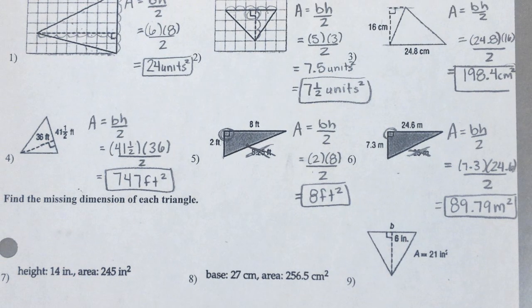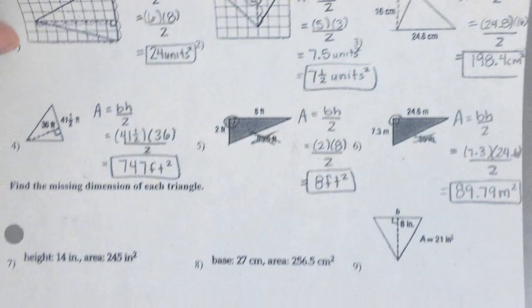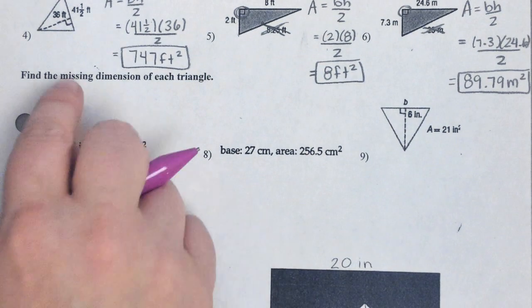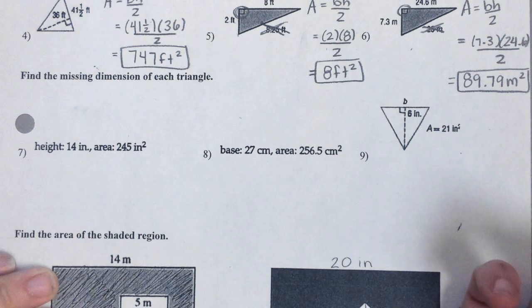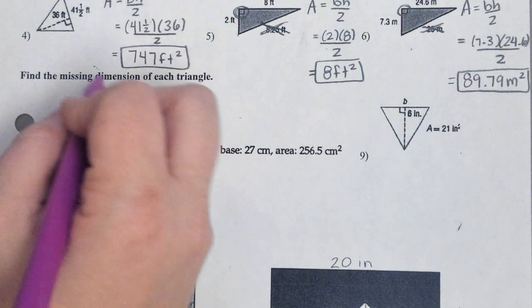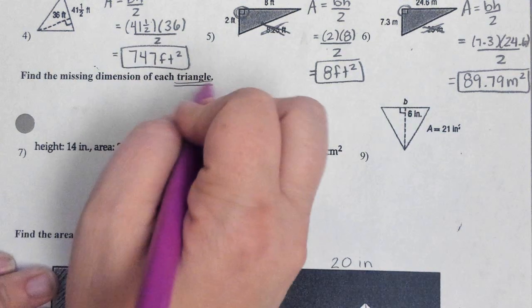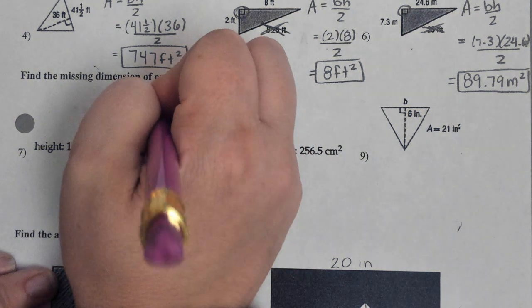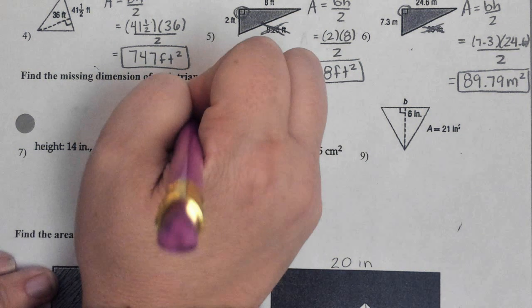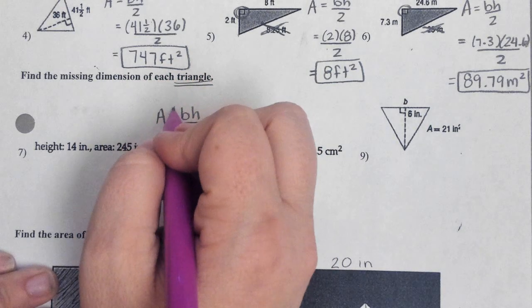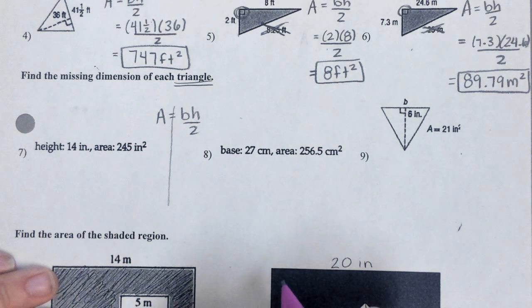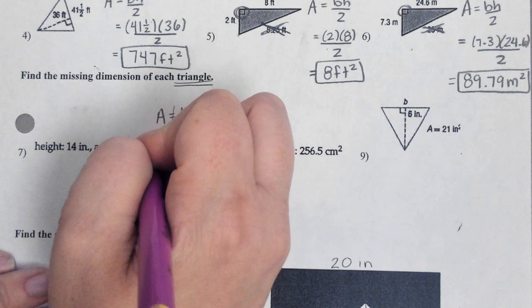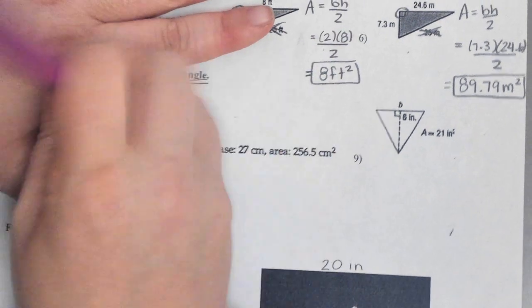Sorry, I didn't realize I was off the screen. Okay. 7, 8, and 9 were a little bit challenging when we're looking for that missing dimension. This is where we're going to be using our algebra. So I'm going to start again. These are triangles still. I'm going to start by writing my formula. So A equals base times height divided by 2. And this is where we want to draw that line so we can do the opposite. My area, it says here, you know what, I'm going to actually move this down.